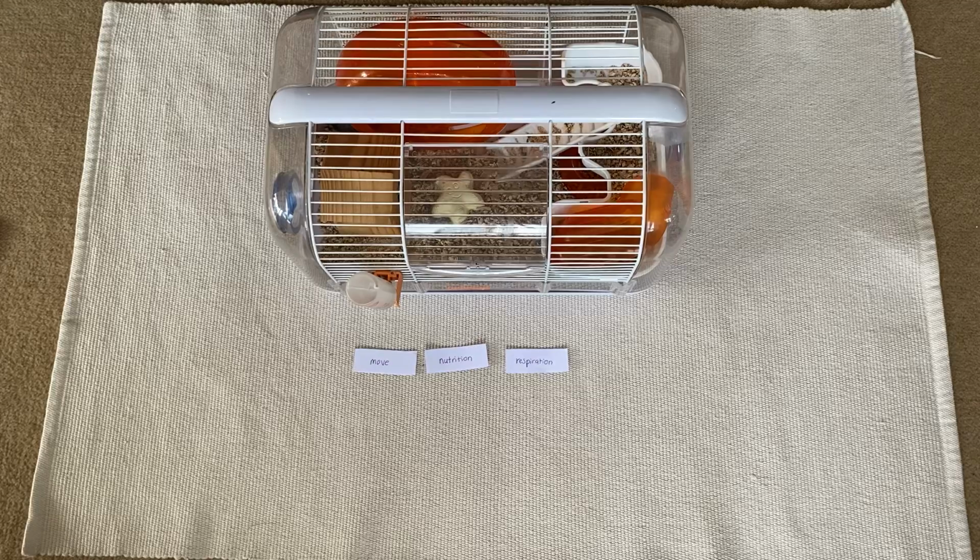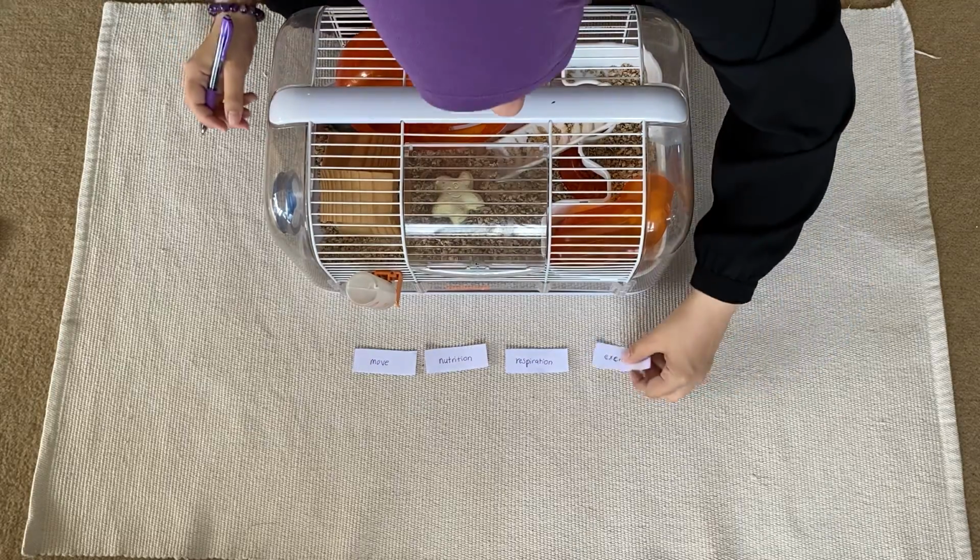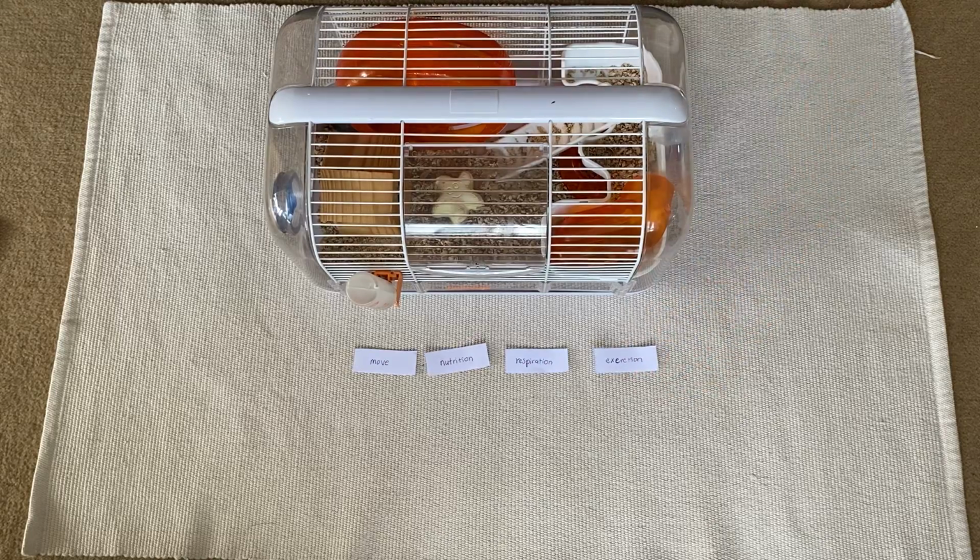So all living things have to get rid of waste. They eat and they take the nutrients from their food, and then they have to get rid of the things that are not nice, that's not needed for their body. That's called the waste. That process is called excretion. So all living things, they do excretion. Okay, so they move, they need nutrition, they do respiration, they do excretion.